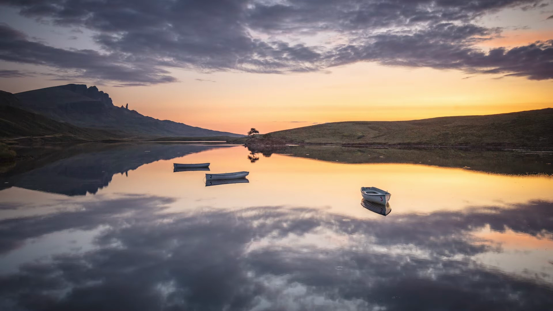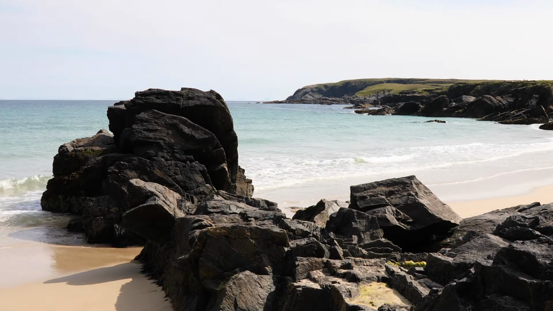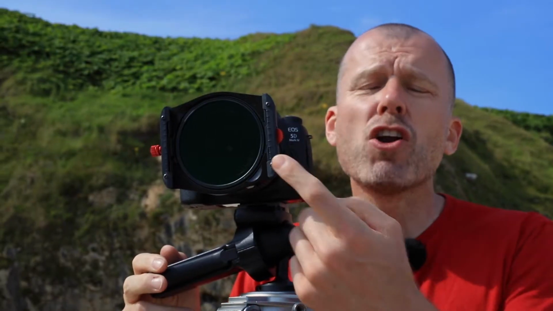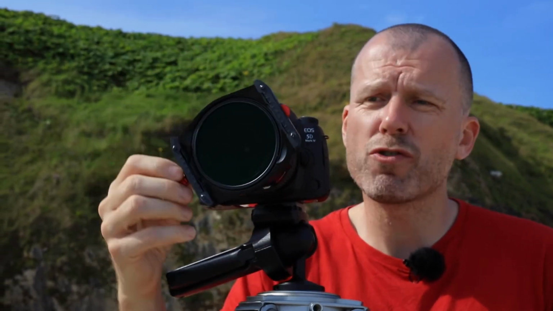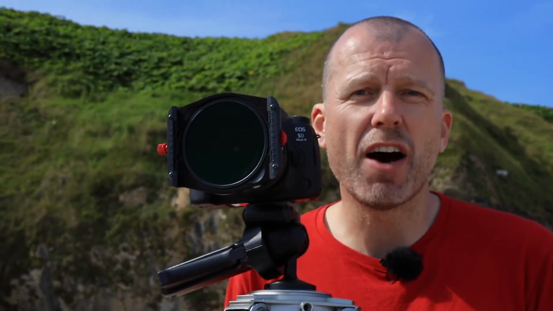In this example here, you can see the reflection on the rocks is being affected as I rotate the polarizer on the front of the lens. The polarizer on the Kase K9 filter holder doesn't rotate as you twist the actual holder itself, so if you want to angle filters, you don't need to reset the polarizer afterwards.